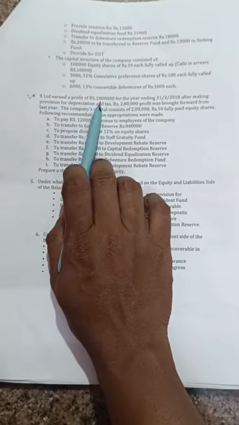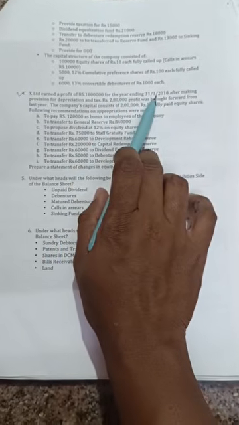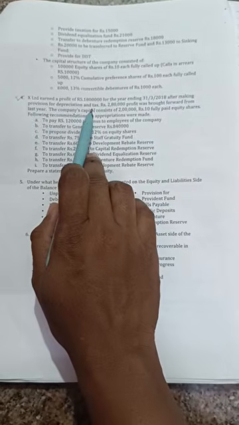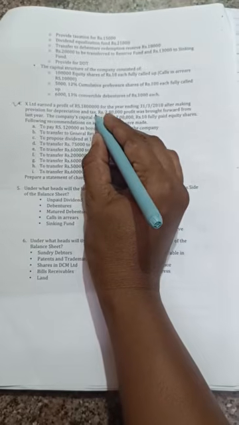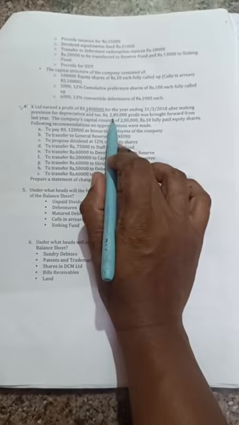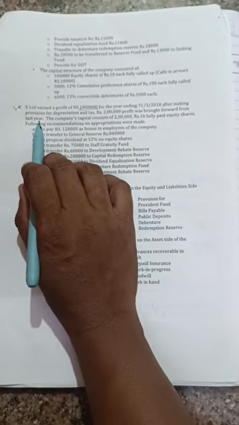X Limited earned a profit of rupees 18 lakhs for the year ending 31st March 2018 after making provision for depreciation and tax. That means the profit after tax was 18 lakhs, and 2,80,000 profit was brought forward from last year.